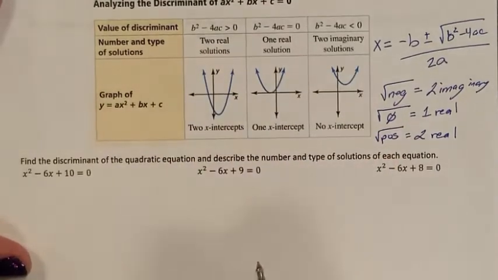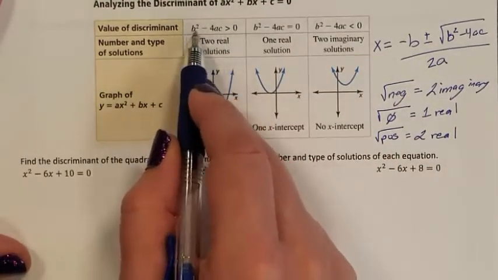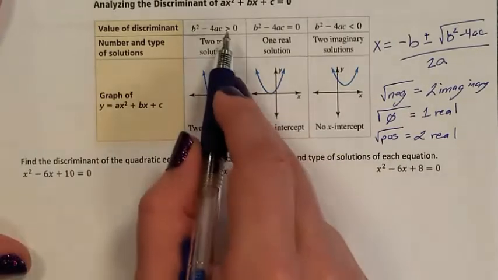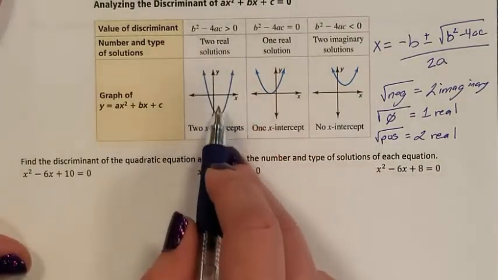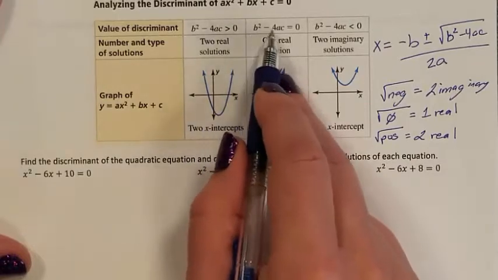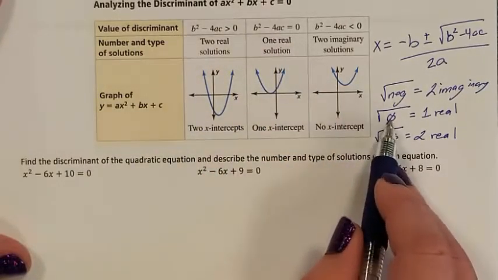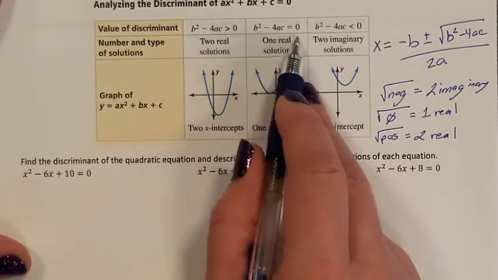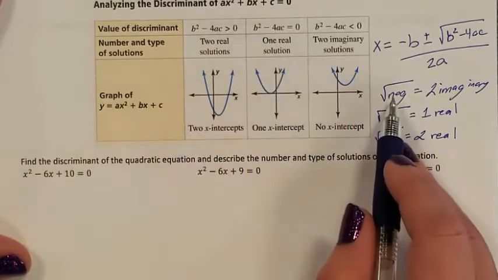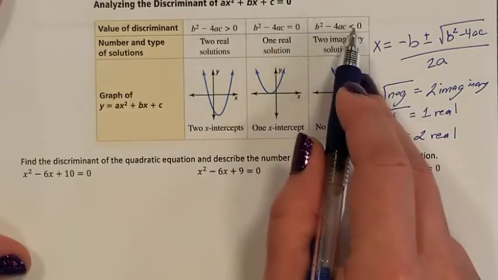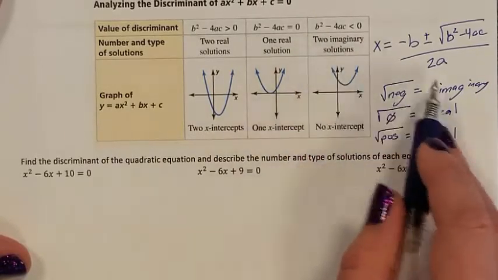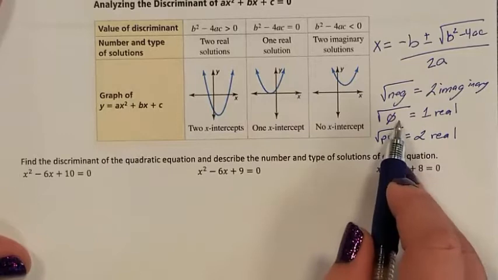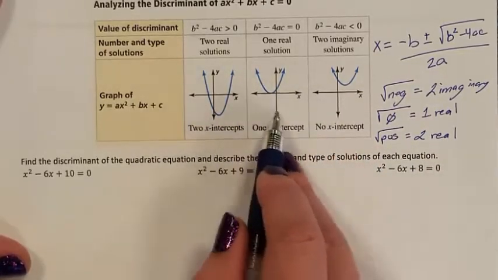And that's what it says up here. So if the inside of my square root was bigger than 0, if it was positive, then I was going to get two real solutions. If the inside of my square root equaled exactly 0, I was going to get one real solution. If the inside of my square root was smaller than 0, meaning it was a negative number, then I was getting two imaginary solutions. And this is what that would look like visually.